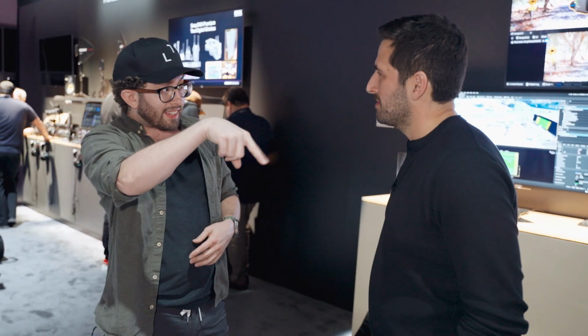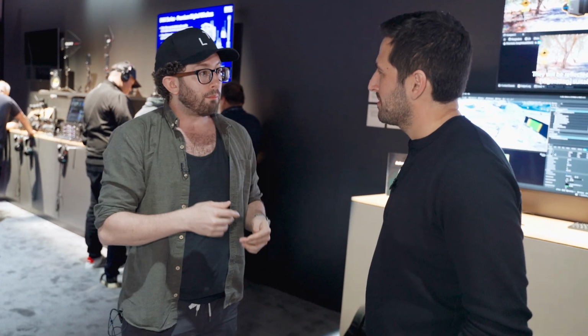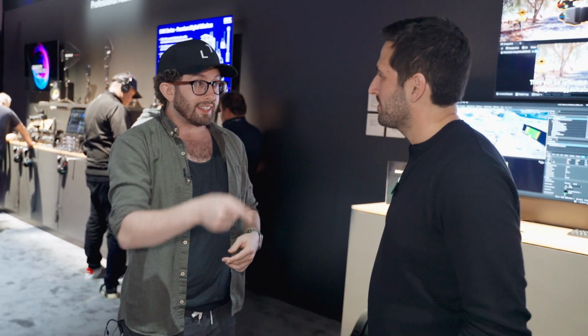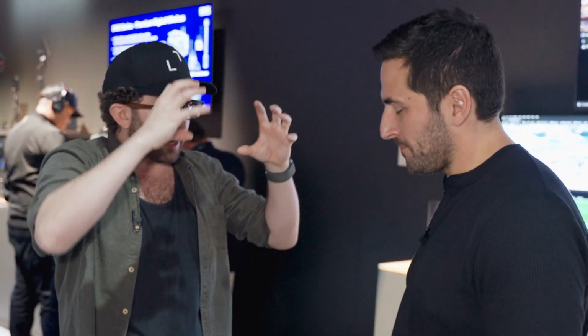If I wanted to scan this stage to figure out for the DP how you're going to light this set before any of us fly to Vegas, I can scan that set, put it in Unreal, hang up lights, get his camera, and we can figure it all out before anyone arrives here. So scanning technologies are huge for us.